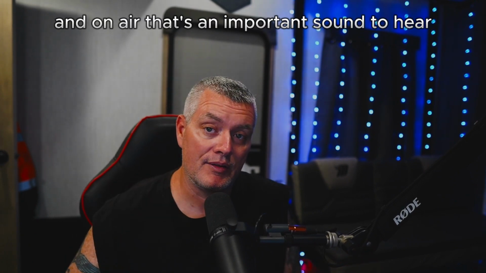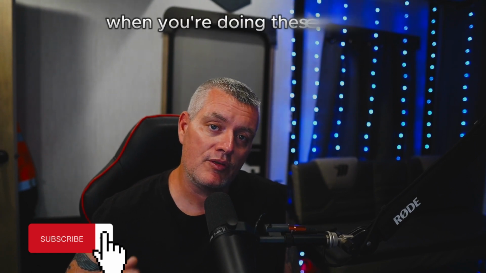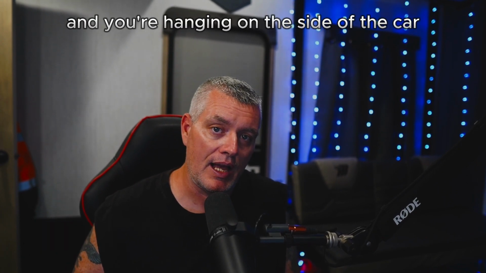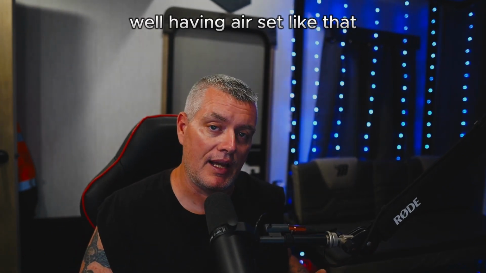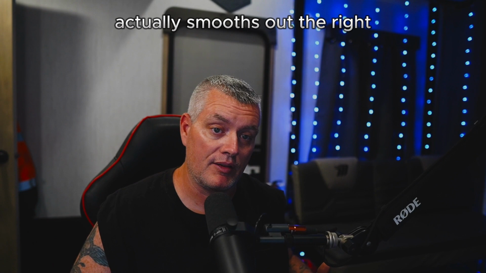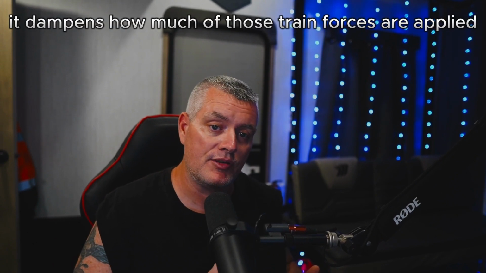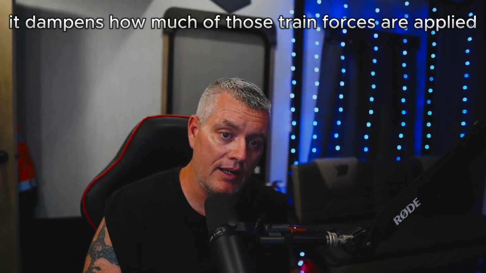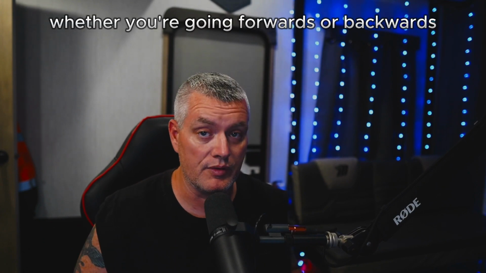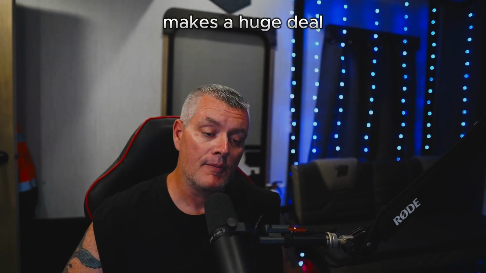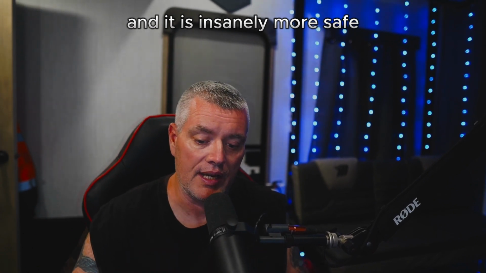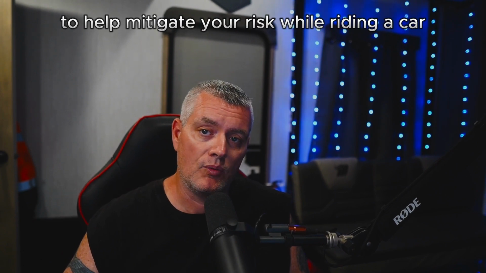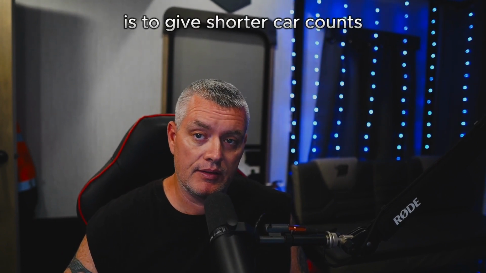That's an important sound to hear because now when you're doing these moves and you're hanging on the side of the car, having air set like that actually smooths out the ride. It dampens how much of those train forces are applied to where you're at, whether you're going forwards or backwards. It makes a huge deal, and it is insanely more safe.